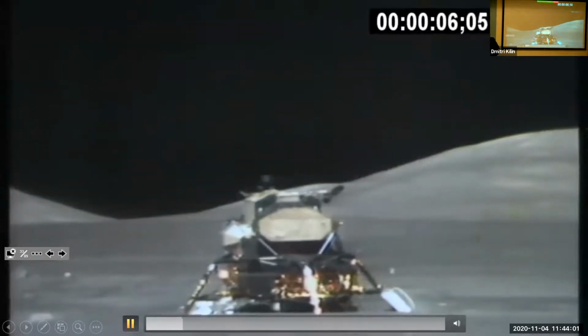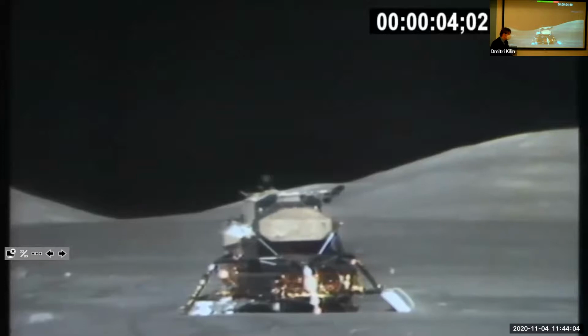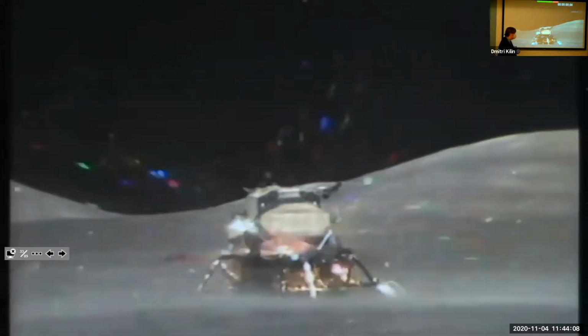Engine arm is on. Okay, I'm going to get the pro. 99, proceeded, 3, 2, 1, ignition. Right away, Houston. That's your good.